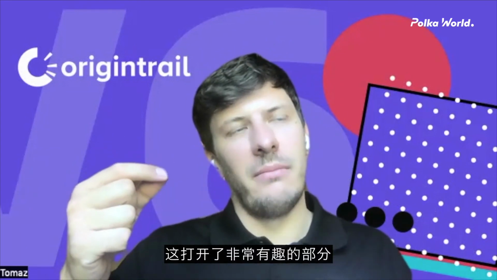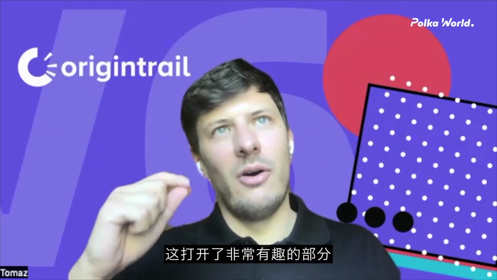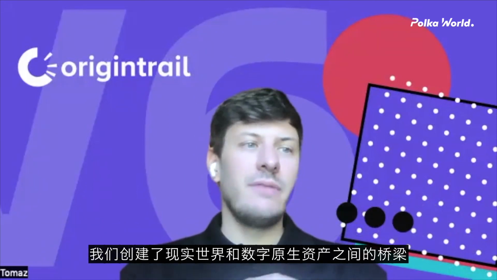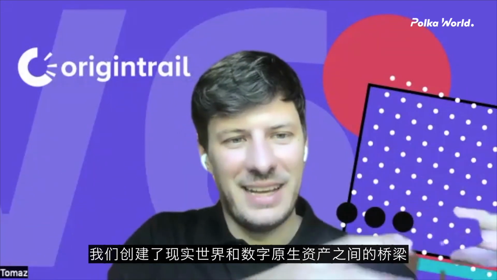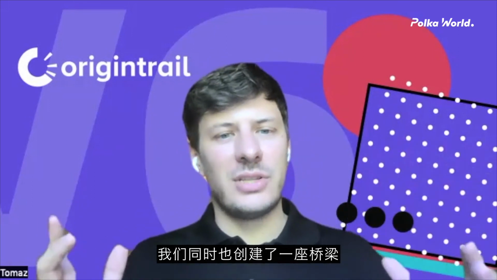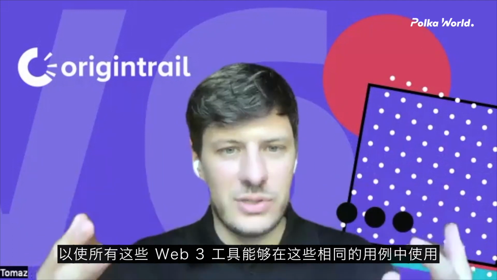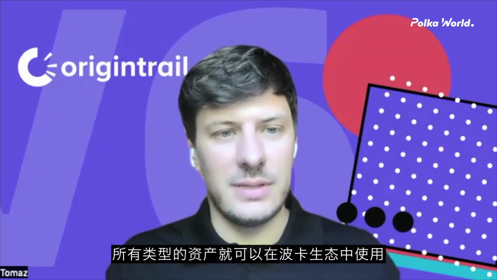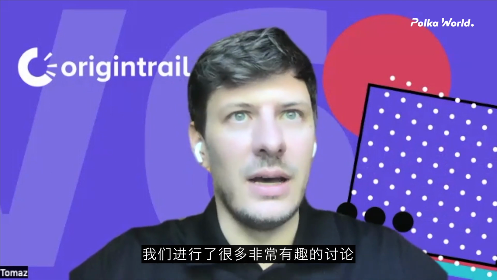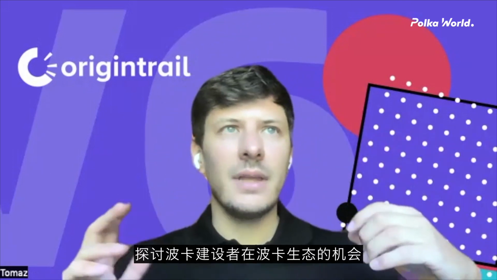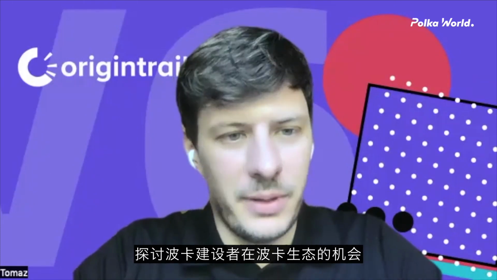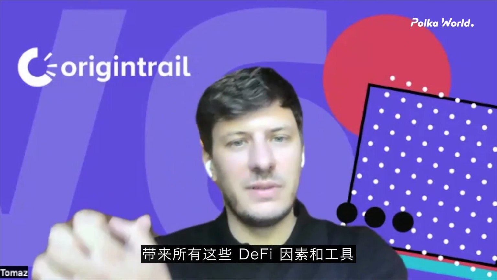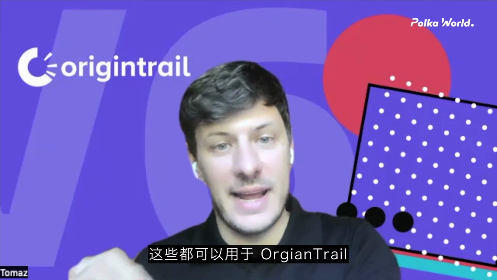And the interesting part that is opening up with this is that as we bring this whole real world, or create the bridge between the real world and the digital native assets, we also create the bridge to enable all these Web3 tools to get used on these same use cases. So these assets are then becoming available, in this case, on the Polkadot ecosystem. And here we had a lot of very interesting discussions, as well as identified opportunities with other Polkadot builders, for example, right? So the likes of Acala, that are bringing in the whole DeFi hub. All of these DeFi tools are then able to be used for assets which are on OriginTrail.